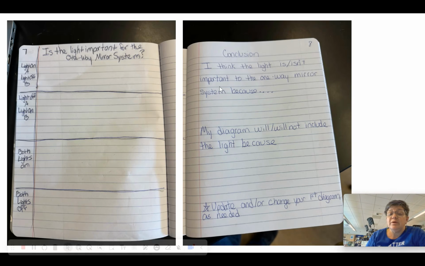Important to the one-way mirror system, because after you have done the investigation and you have filled out your notes, you're going to decide if the light is important and why. My diagram will or will not include the light because. So if you think it's important, you're going to put it in the diagram. If you don't think it's important, you're going to say, I don't need to include it in the diagram.